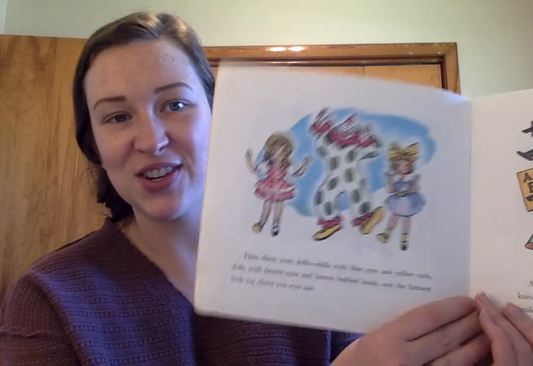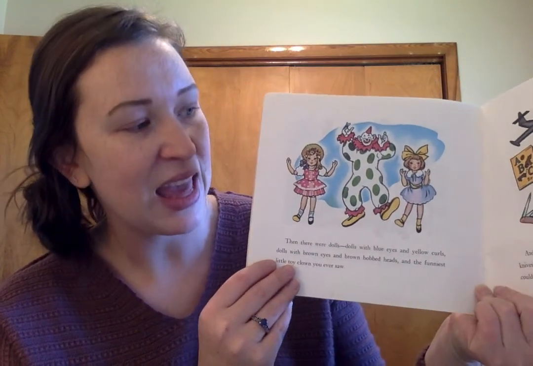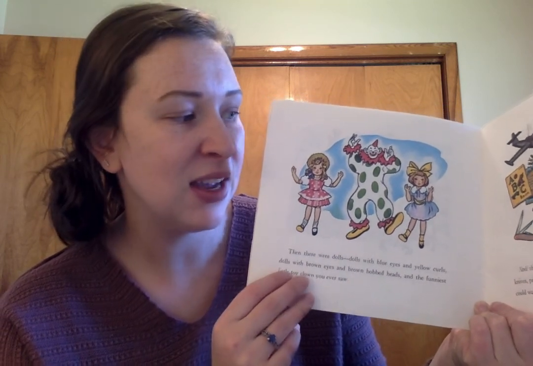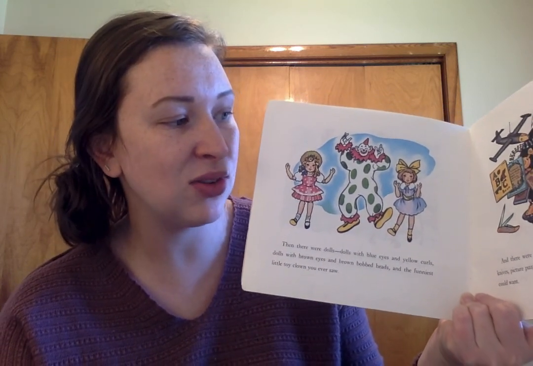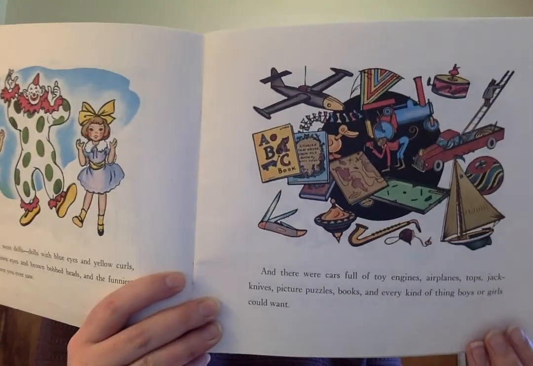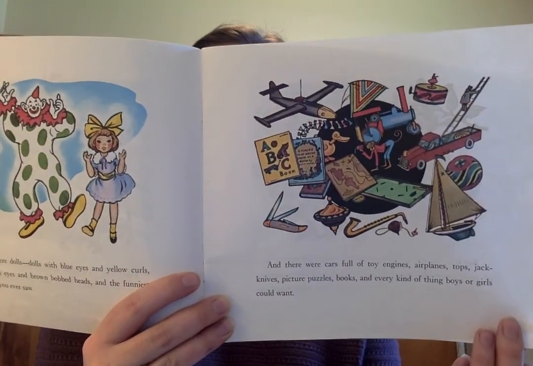Then there were dolls, dolls with blue eyes and yellow curls, dolls with brown eyes and brown bobbed heads, and the funniest little toy clown you've ever seen. And there were cars full of toy engines, airplanes, tops, jackknives, picture puzzles, books, and every kind of thing boys or girls could want.